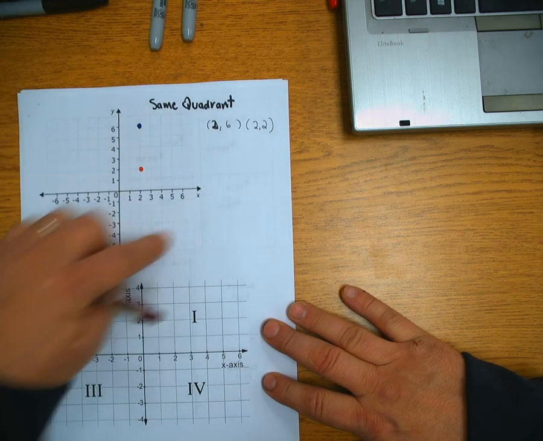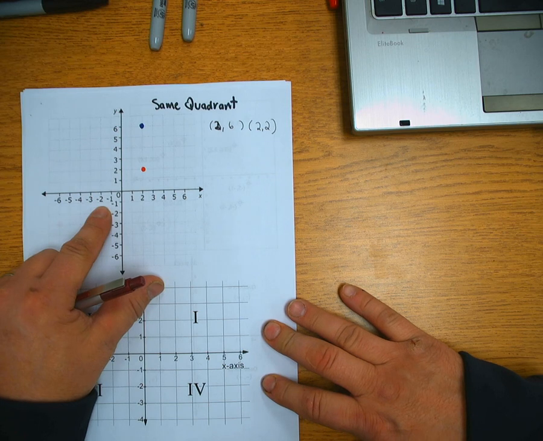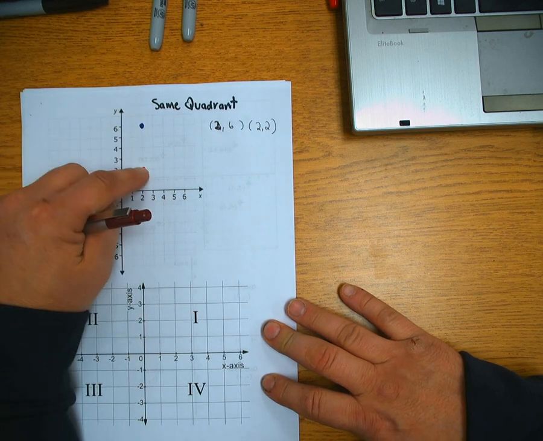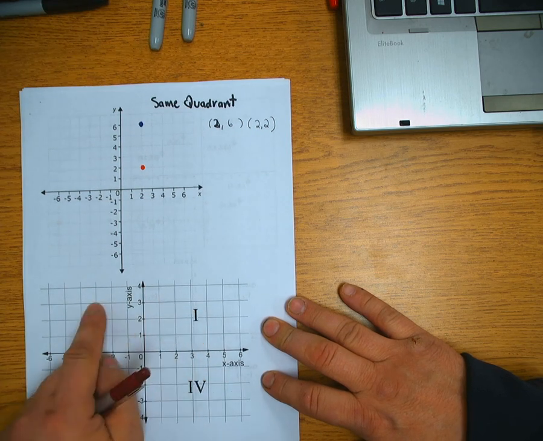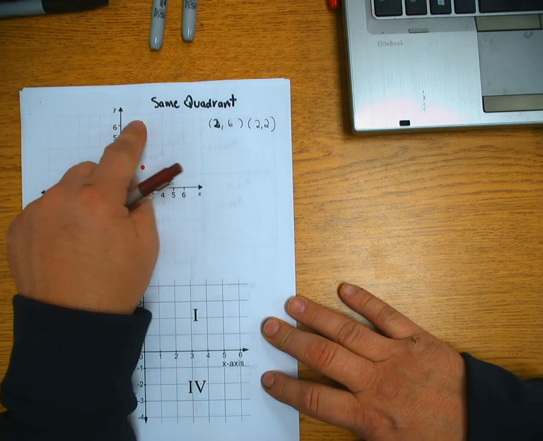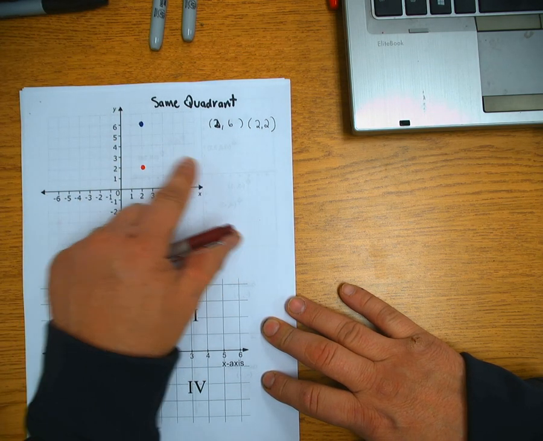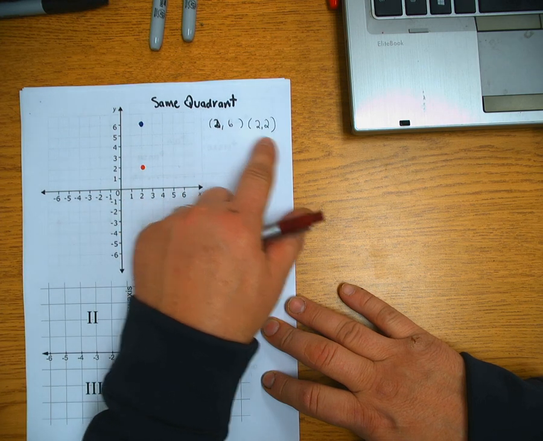So this is what I mean by a picture. It's a coordinate plane. So I have 2 points and they lie in the same quadrant. Remember, our quadrants are 1, 2, 3, 4. These both lie in quadrant 1. Their ordered pairs are (2, 6) and (2, 2).